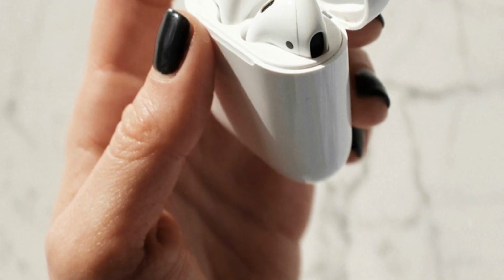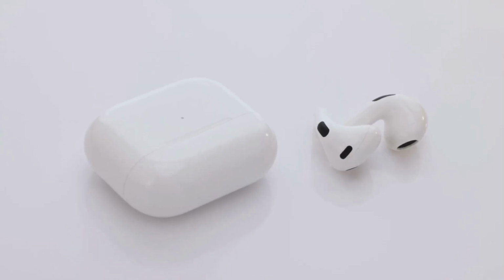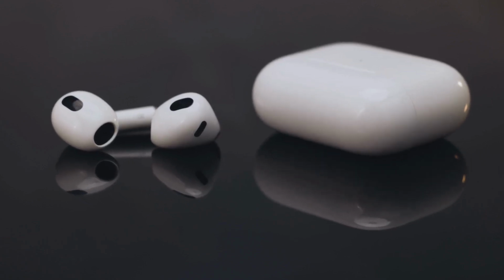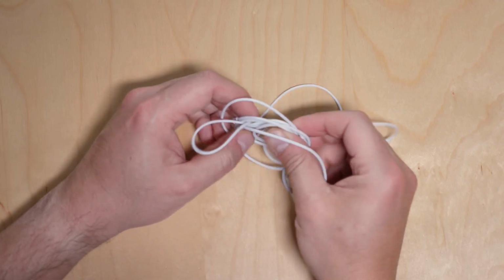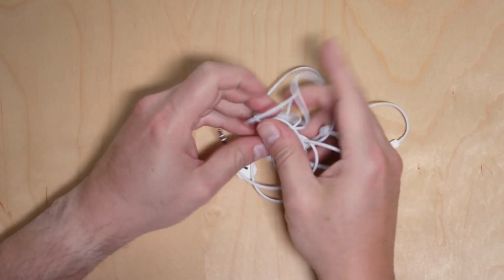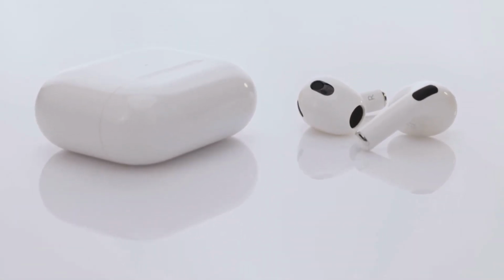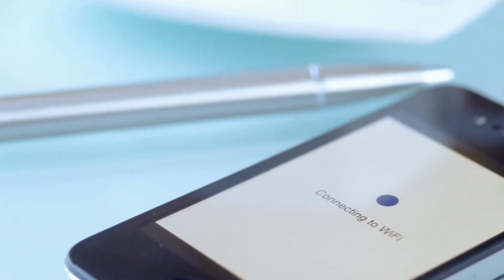First, verify the serial numbers. Start by checking the serial numbers of your AirPods. You can find these on the underside of each AirPod and on the charging case. Ensure that the serial numbers on both AirPods match. If they don't, it confirms that your AirPods are indeed from different sets. Next, reset and resync both AirPods. If you're certain that both AirPods belong to the same set, try resetting and resyncing them. Follow the same reset process outlined in the previous section for both AirPods individually. Once reset, try reconnecting them to your device.